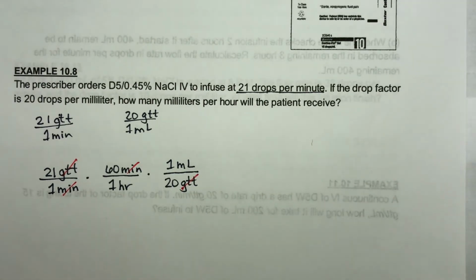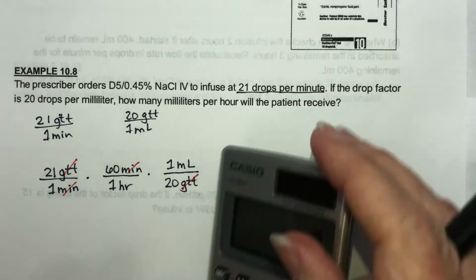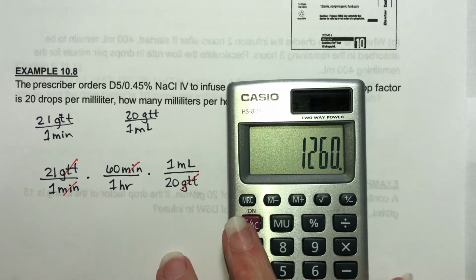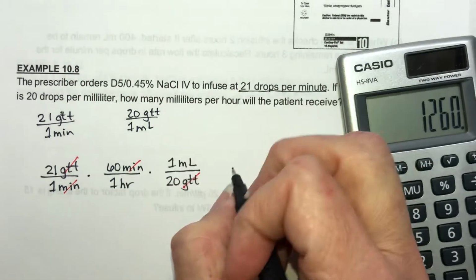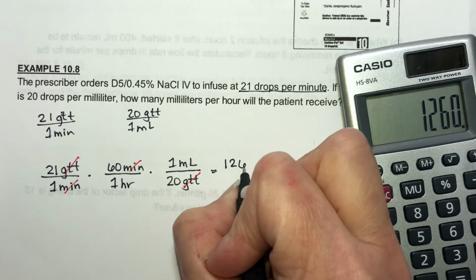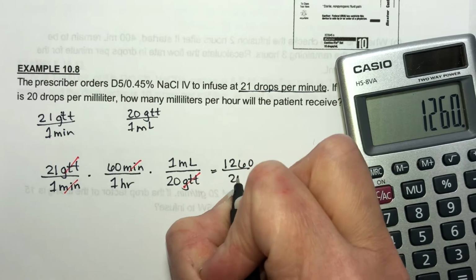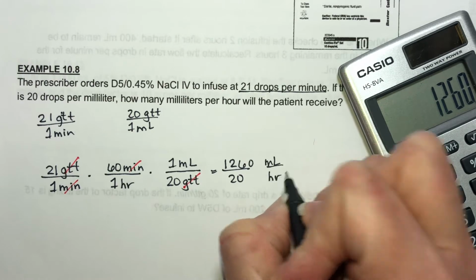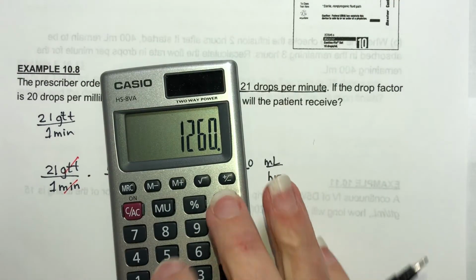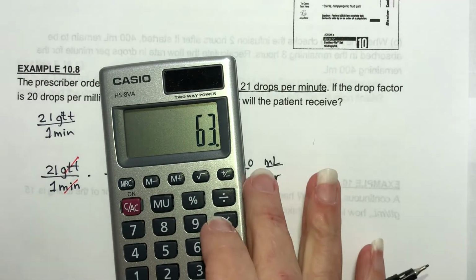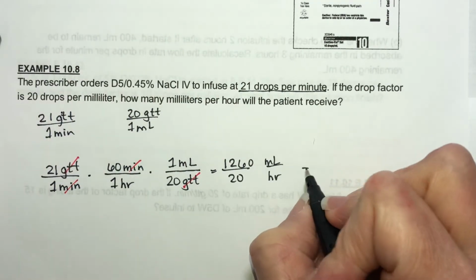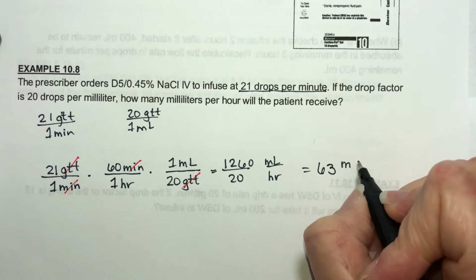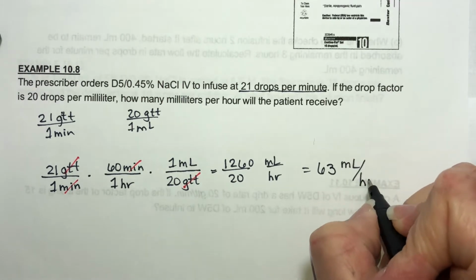Okay, so let's just multiply across the top. We have 21 times 60, which is 1,260. And that's over 20. And this is in milliliters per hour. Now just divide this by the 20 and you get 63 milliliters per hour.